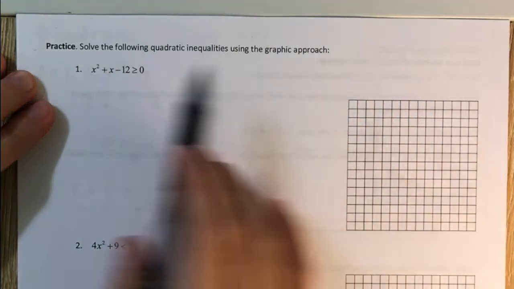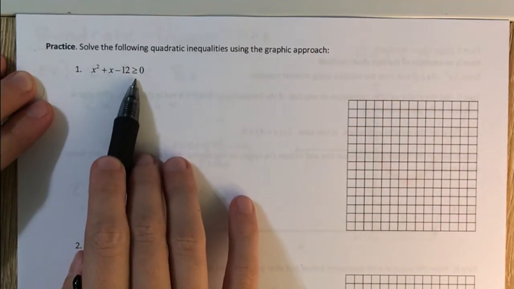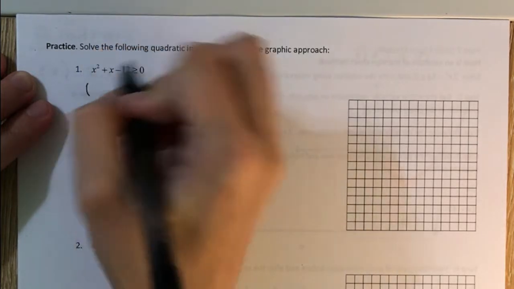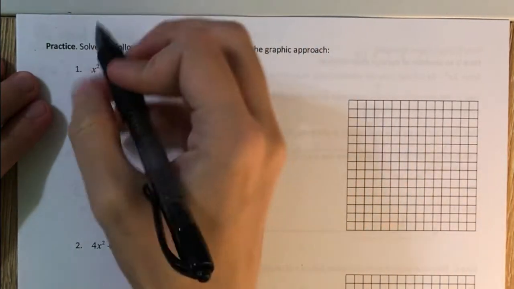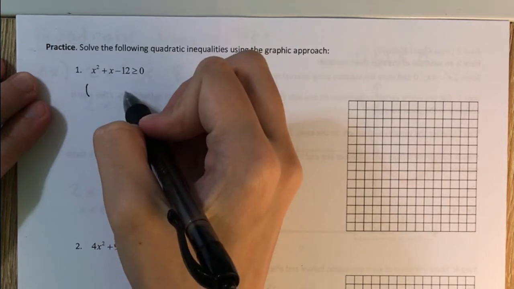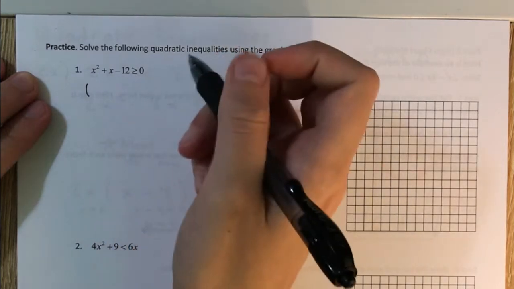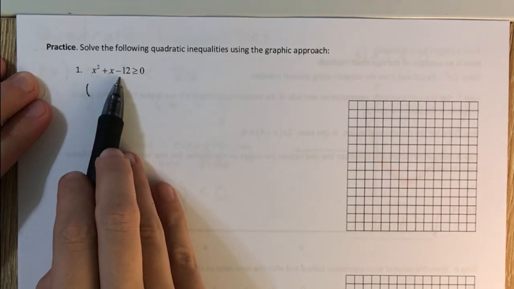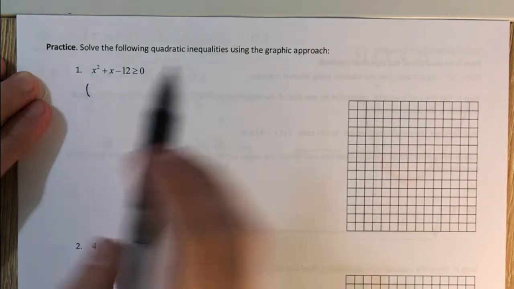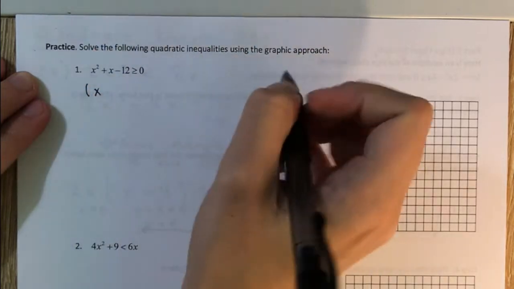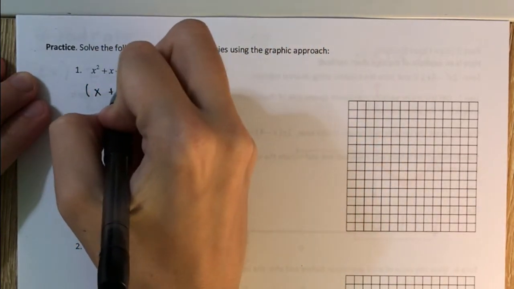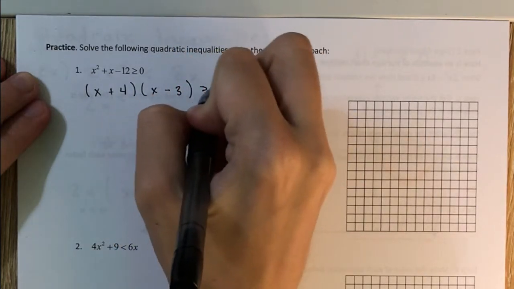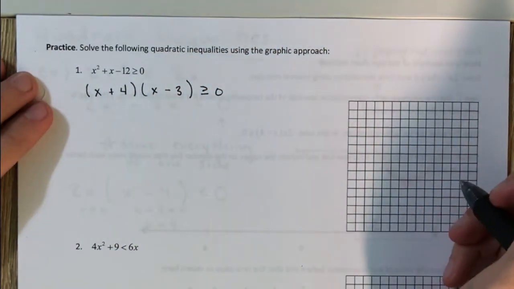So let's do the same thing. Let's graph and then see where the graph is greater than or equal to 0. So graphing means we want to factor, so we can graph our x-intercepts. We've got x squared plus x minus 12. We want to figure out something that adds up to 1 and multiplies to -12. Sounds like x plus 4, x minus 3. We want that to be greater than or equal to 0.